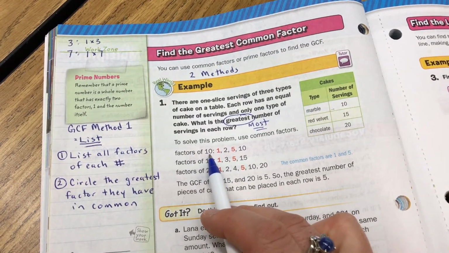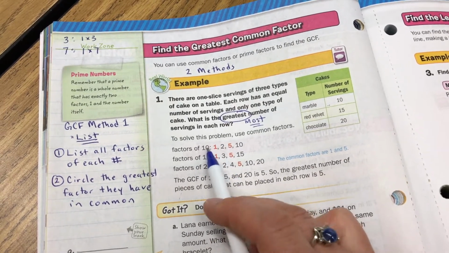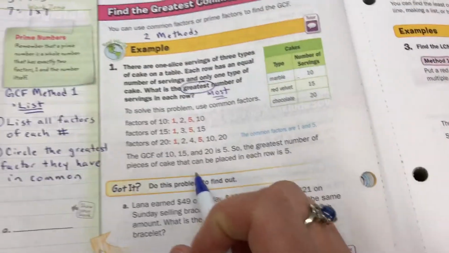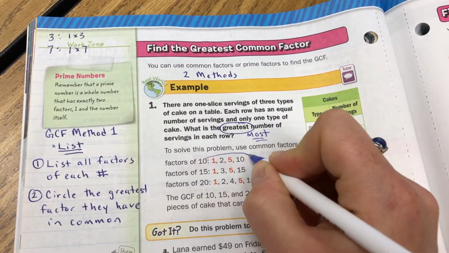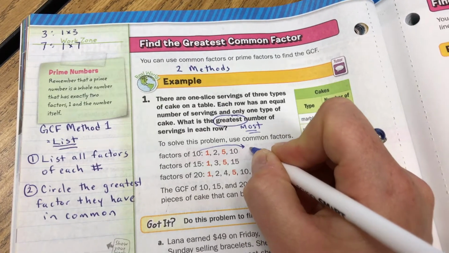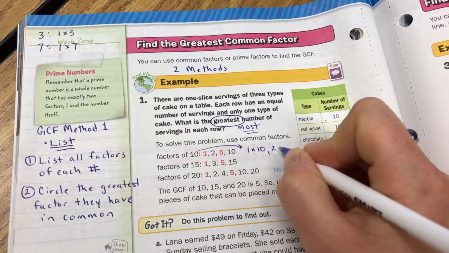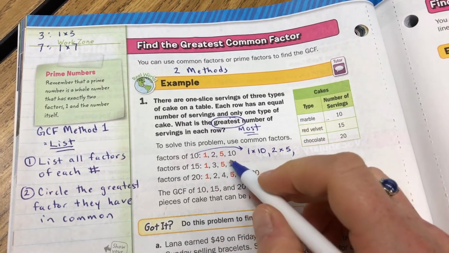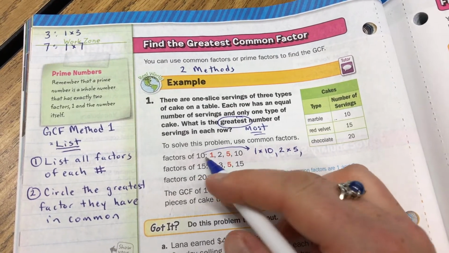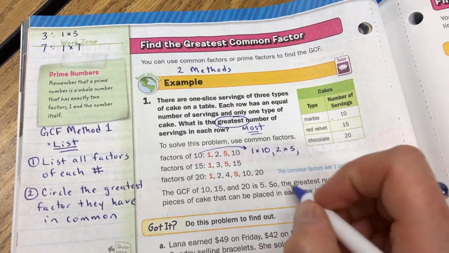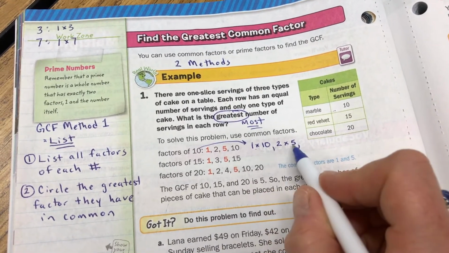So factors of 10 would be 1 times 10 equals 10. 2 times 5 equals 10. Now, I personally like to list it out like this. I'll say, okay, factors of 10 are, I always start with 1. It would be 1 times 10. And then I go to 2. 2 times 5. Then I think 3. You can't do 3 times a number to get 10. 4 times, there's no 4 times anything to get 10. And it's 5 times 2, so we're just back where we started. So this is how I like to list it.